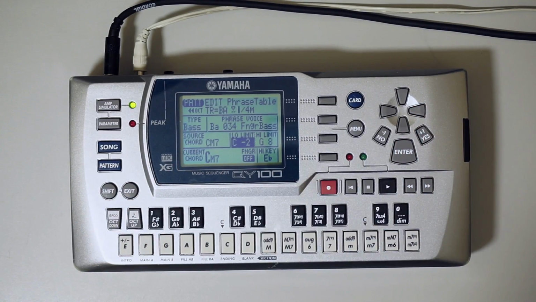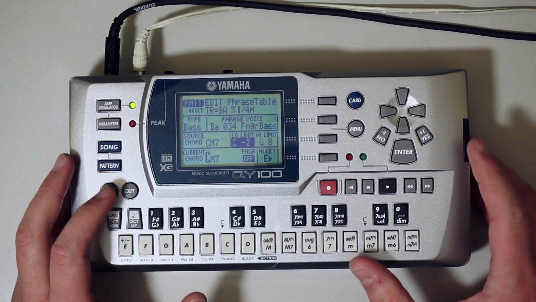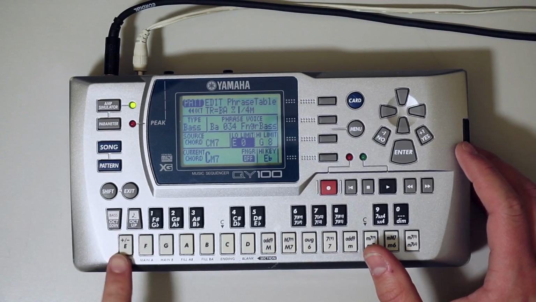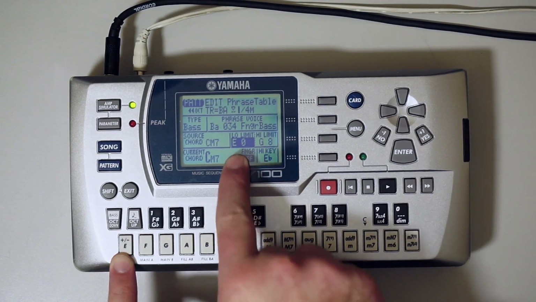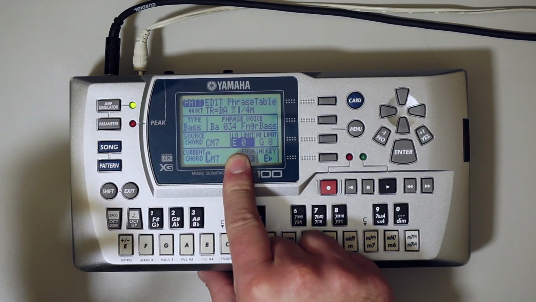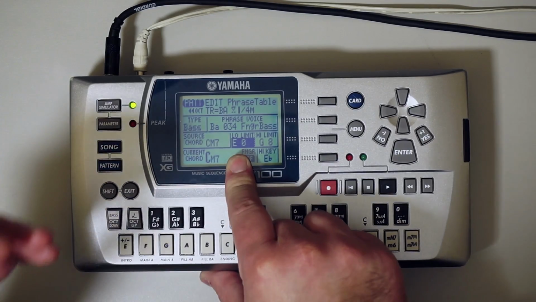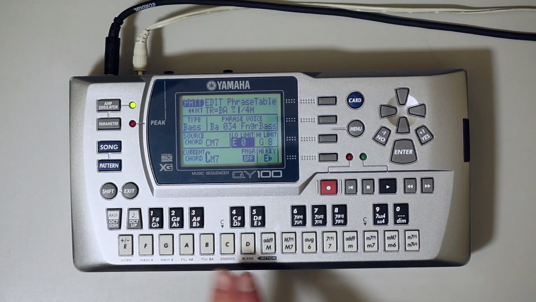Here you can limit the range of notes where the transposition should take place. So if you don't want the bass to go below the E0 note, you select this as the low limit. And if the chord section thinks it should go below E0, it will just jump up an octave and play D1 instead.